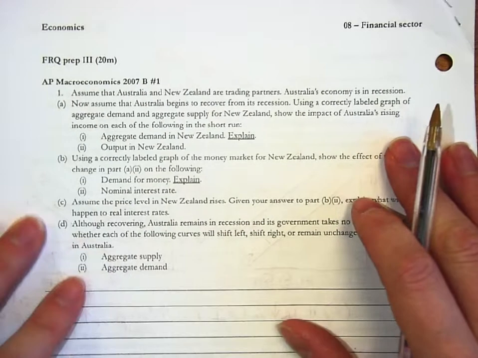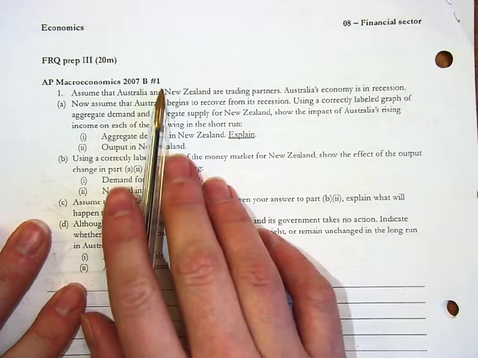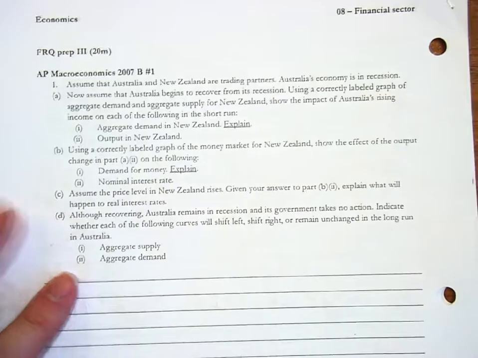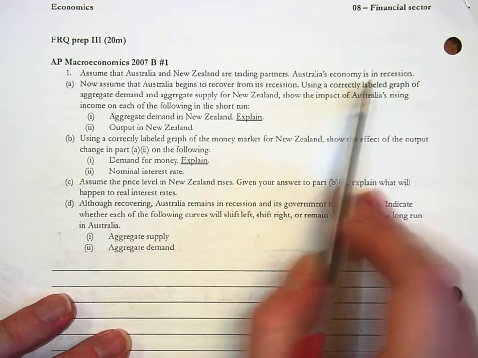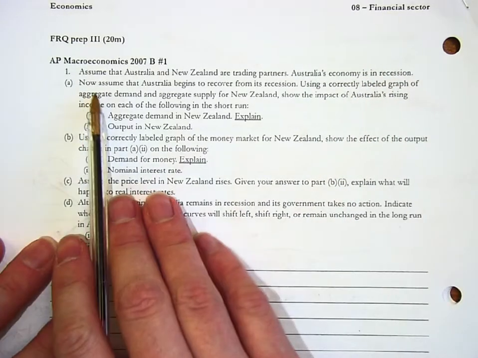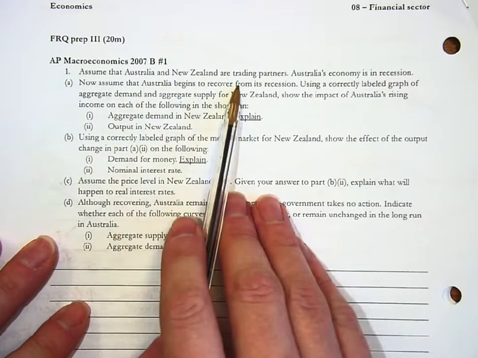Very last free response practice problem. This is a long problem. It's question number 1 from 2007, Form B. So assume that Australia and New Zealand are trading partners and Australia's economy is in a recession. Okay. Now assume that Australia begins to recover.